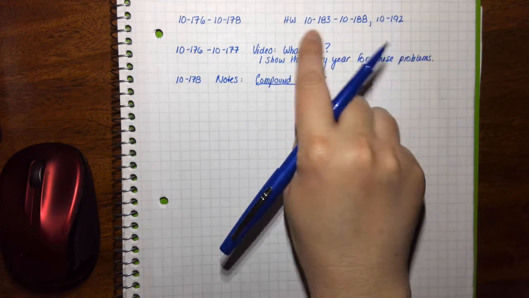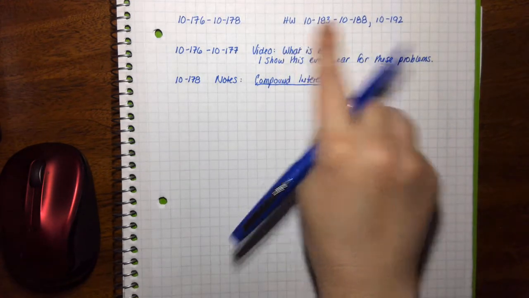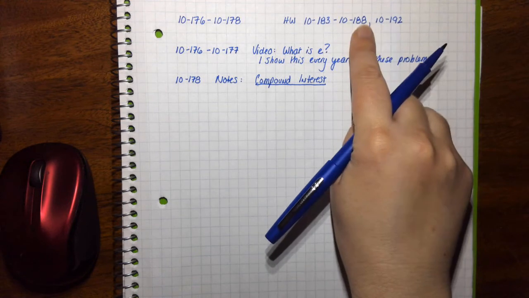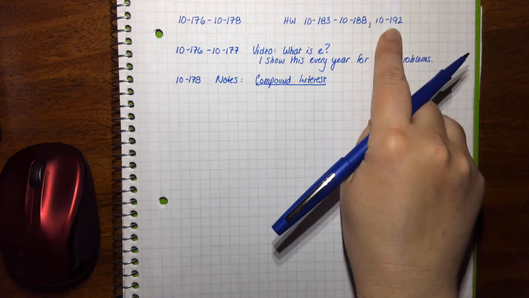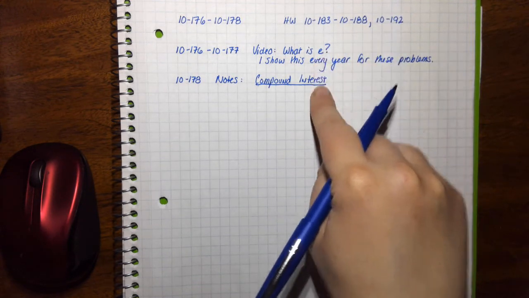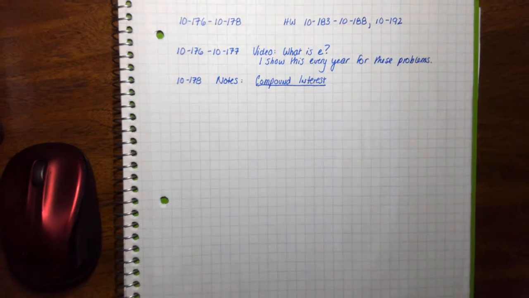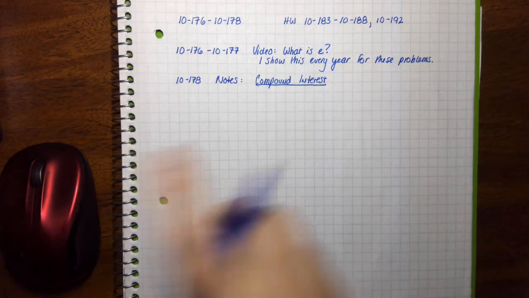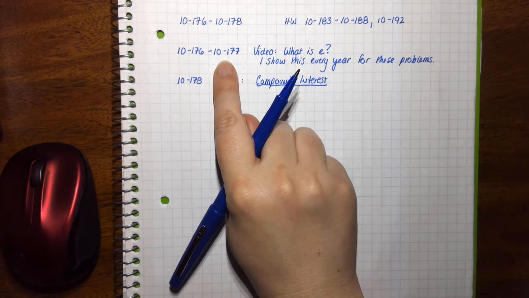First, note that this is a little bit different from the stamp sheet. 192, so I took off 189 and I replaced it with 192 because it gives you a little more practice on today's lesson. For 176 and 177, I actually want you to watch a video.